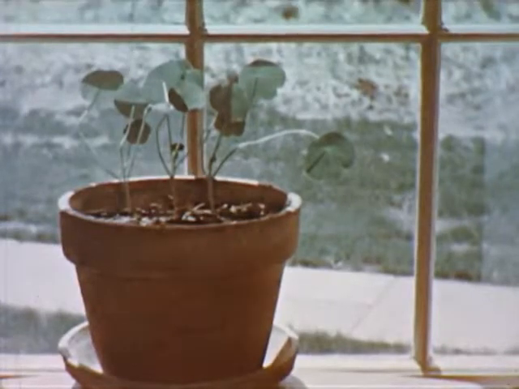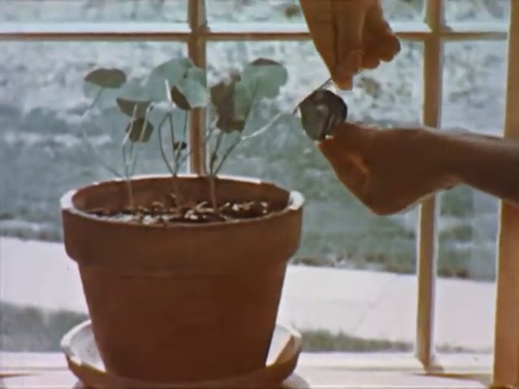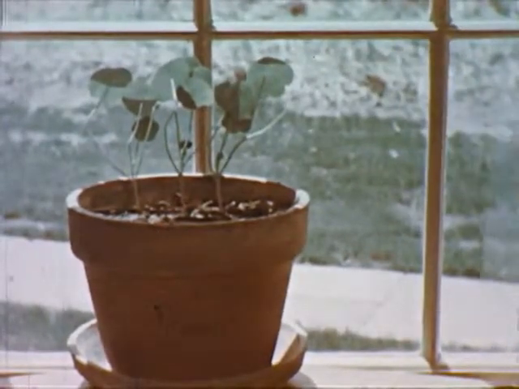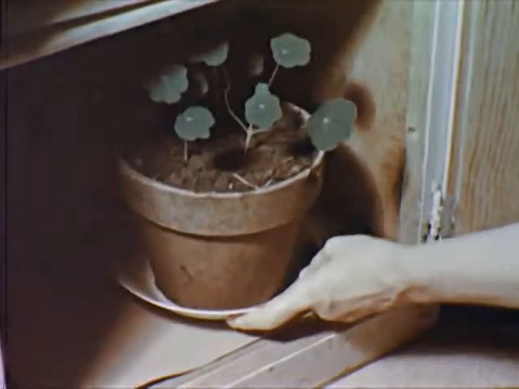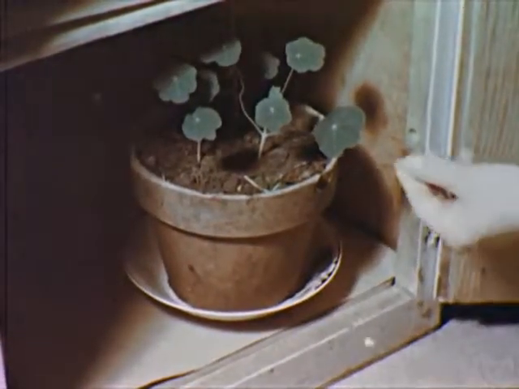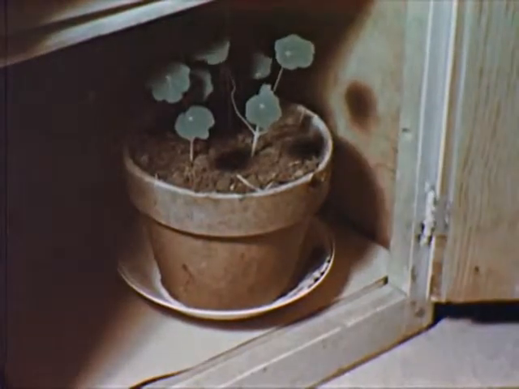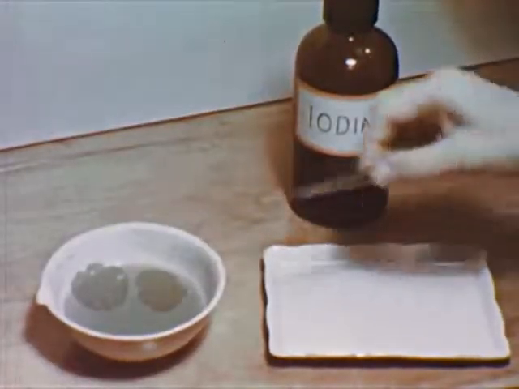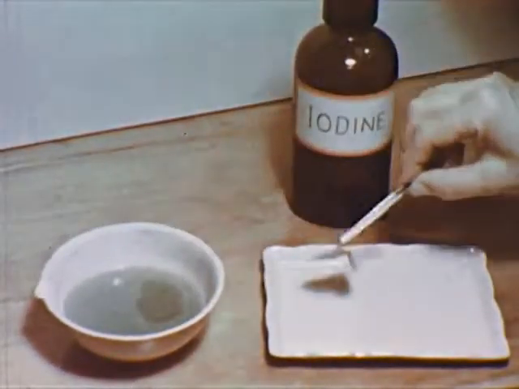An experiment will show that starch may be stored in a leaf. First, we take a leaf from a plant growing in a window. Then we pick a leaf from another plant that has been kept in the dark for several hours. As in our first experiment, the leaves have been boiled and then covered with grain alcohol to take out the chlorophyll.